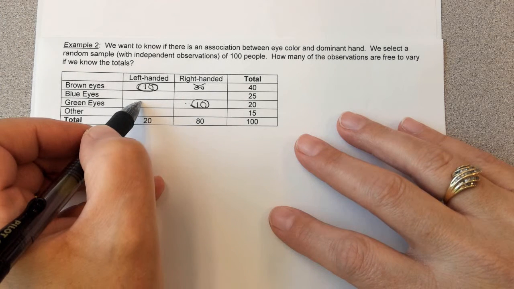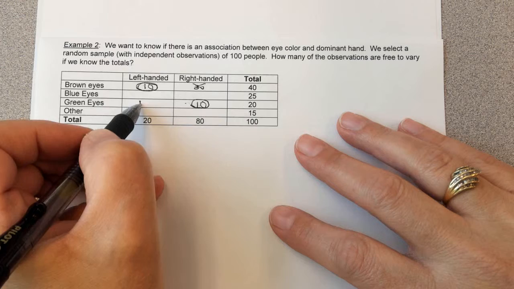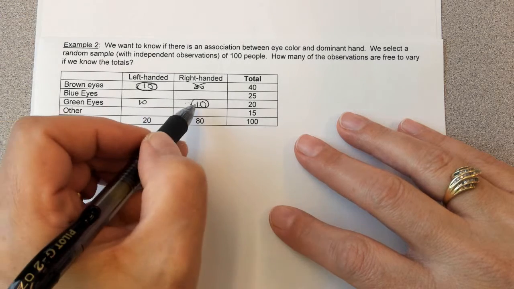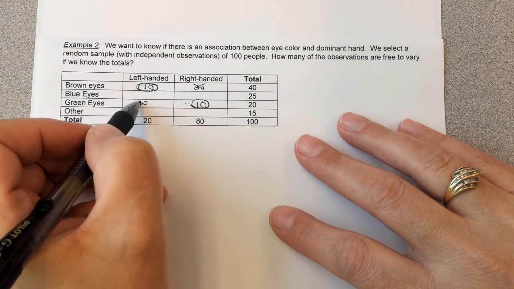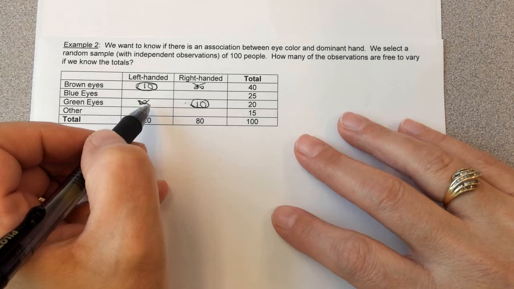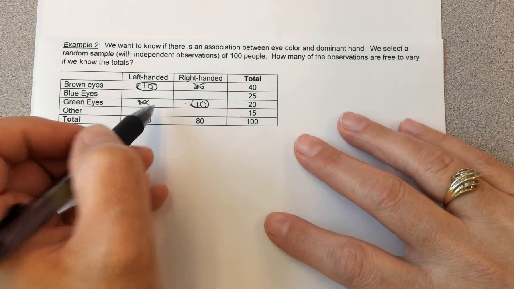Nope. It has to be 10, because 10 plus 10 is 20. That one was not free to vary. It had to be 10. It didn't have a choice.